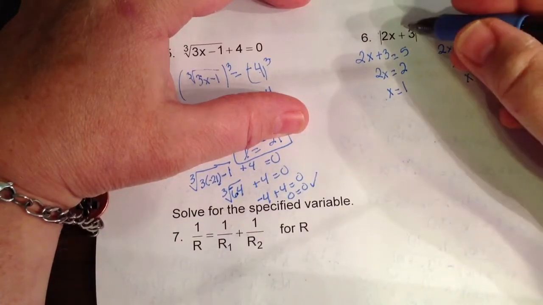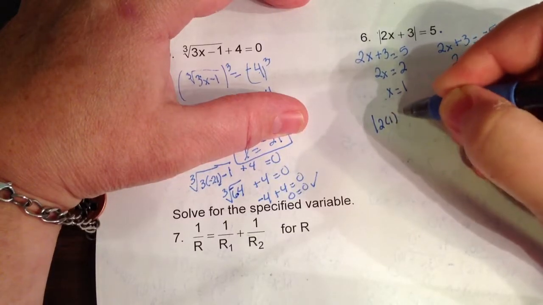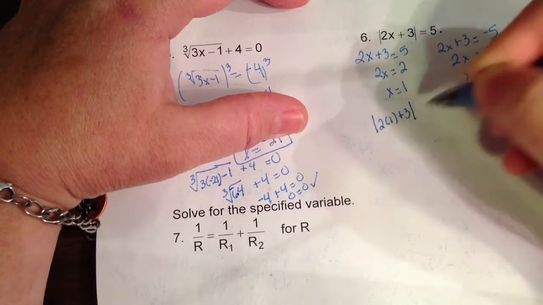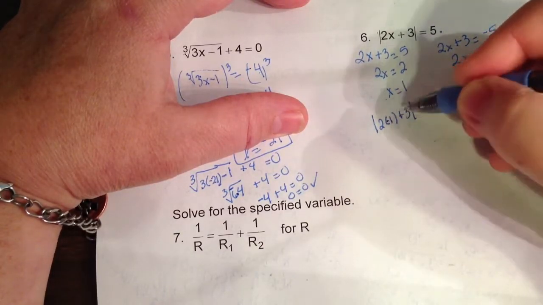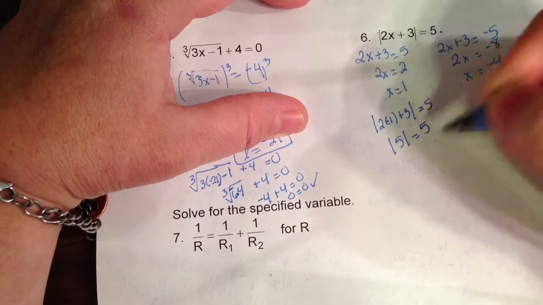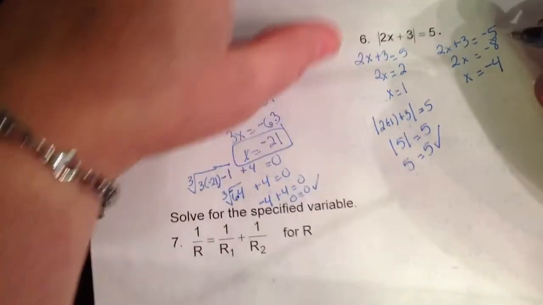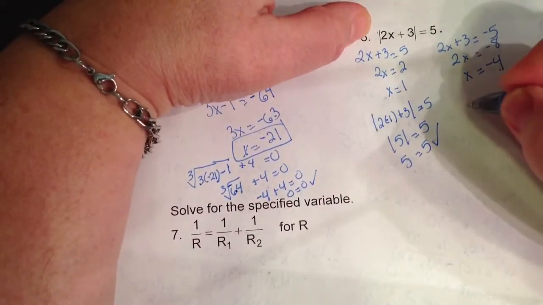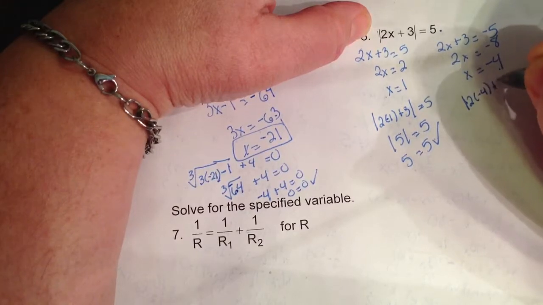Okay. And then we go ahead and check it. The absolute value of 2 times 1 plus 3, does it equal 5? Well, 2 times 1 is 2, plus 3 is 5. The absolute value of 5 is 5, so that works. With negative 4, we say the absolute value of 2 times negative 4 plus 3.